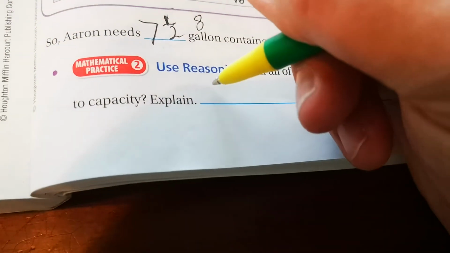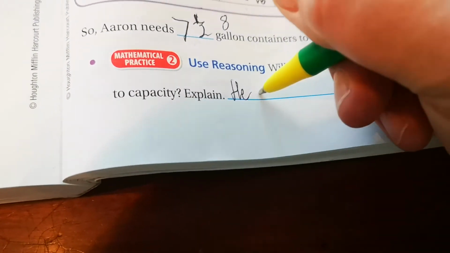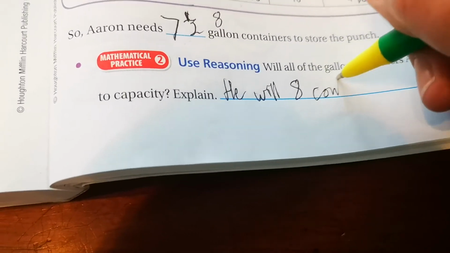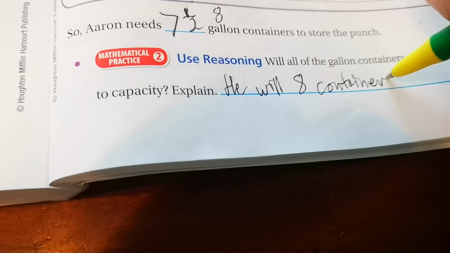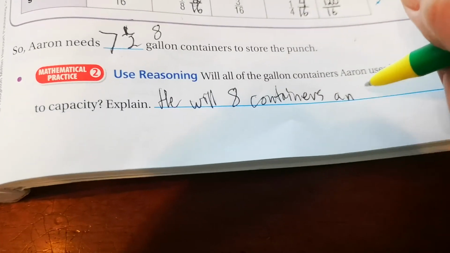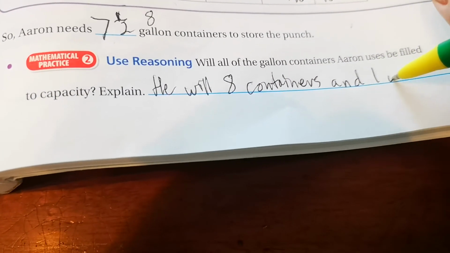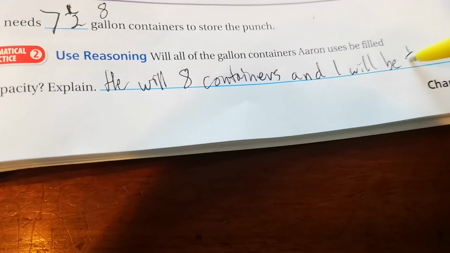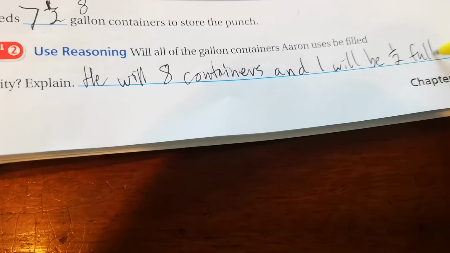So he will buy 8 containers, and 1 will be half full.